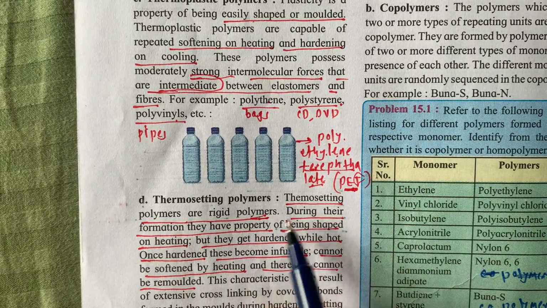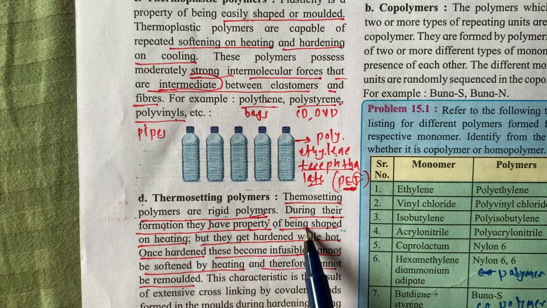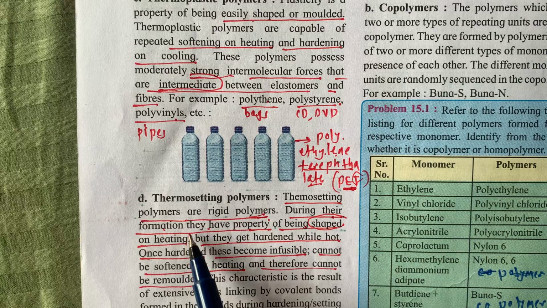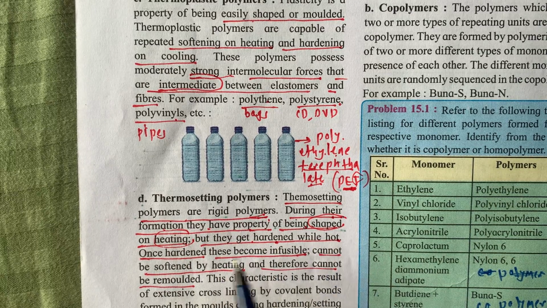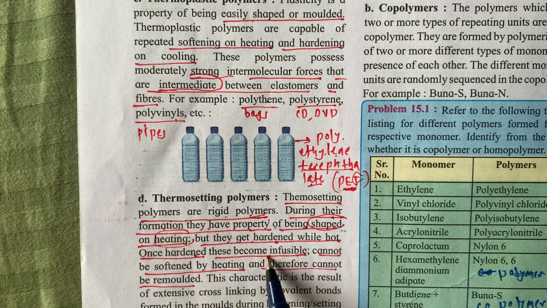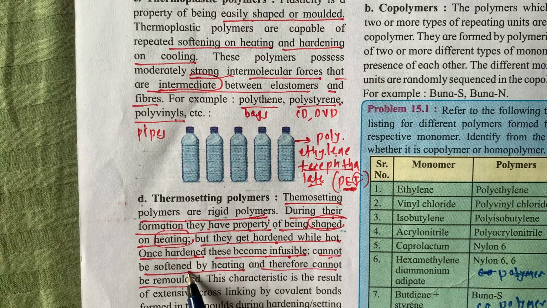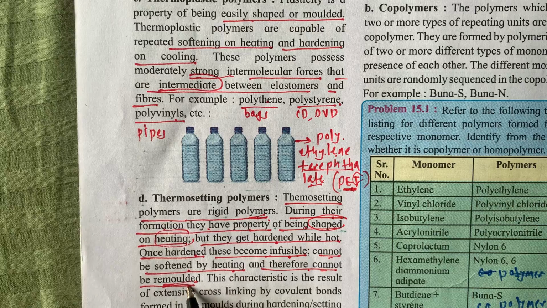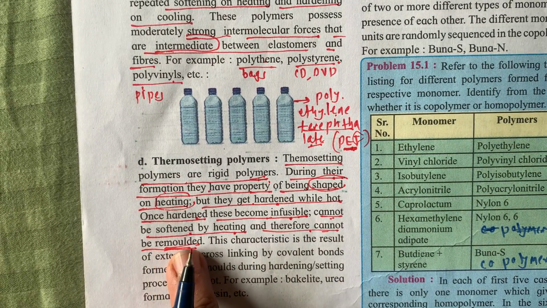During their formation they have the property of being shaped on heating, but they get hardened while hot. Once they harden, they become infusible, so they cannot be softened by heating and therefore cannot be remolded. This is very important, cannot be remolded.